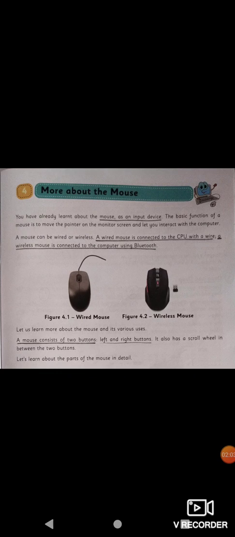A wired mouse, definitely, requires a wire to be connected. The wire is connected to the CPU. CPU stands for Central Processing Unit, right? And the wireless mouse is connected using Bluetooth. I'm sure we all know what Bluetooth is and how we connect or pair devices using Bluetooth.